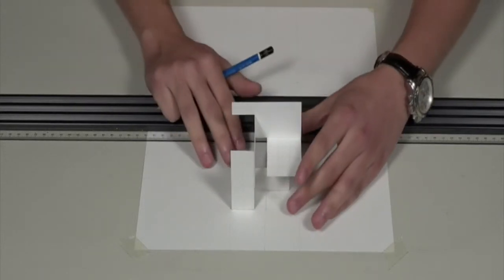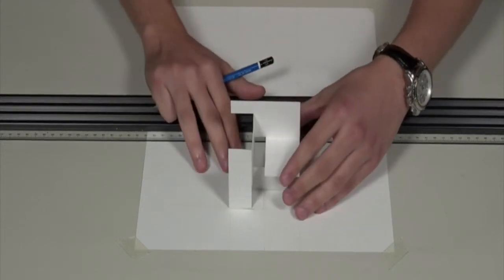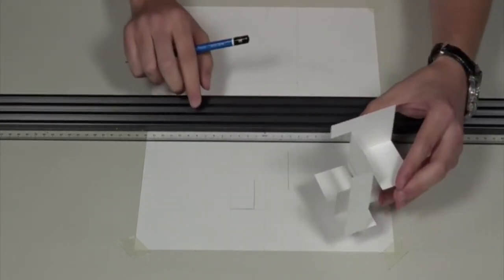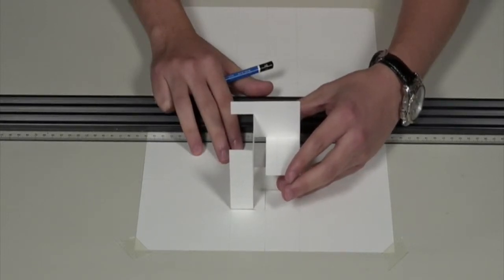So this is what we have right now. You can see that the lines that I've drawn so far are aligned with those parts of the model that I've drawn.